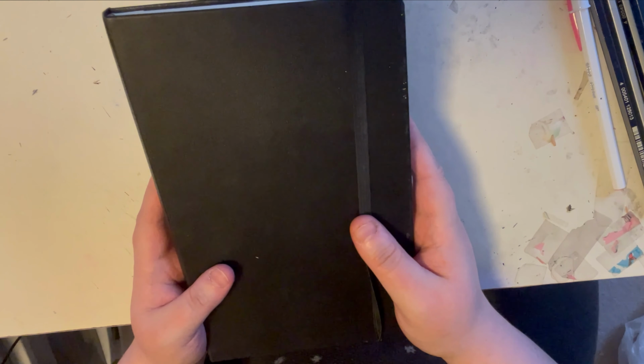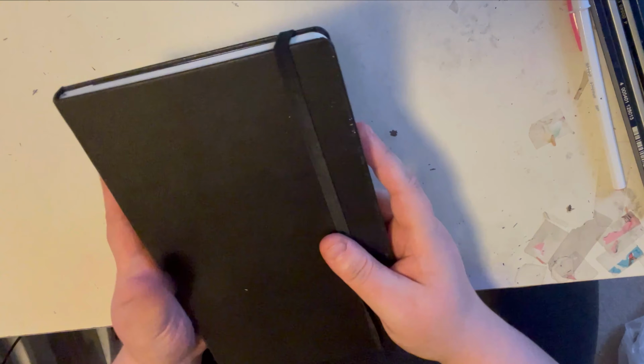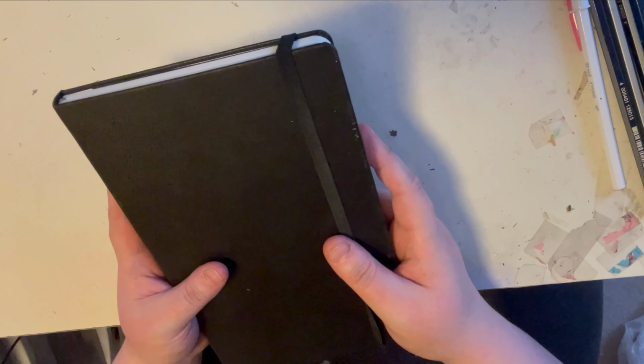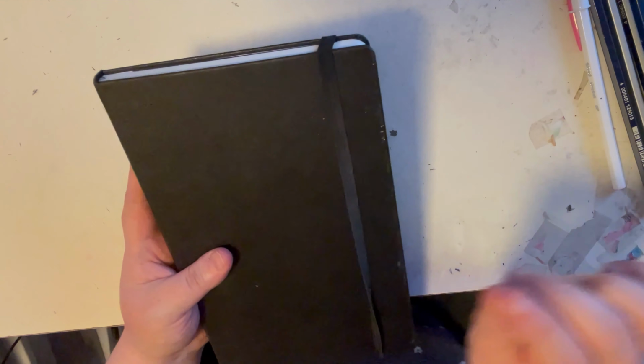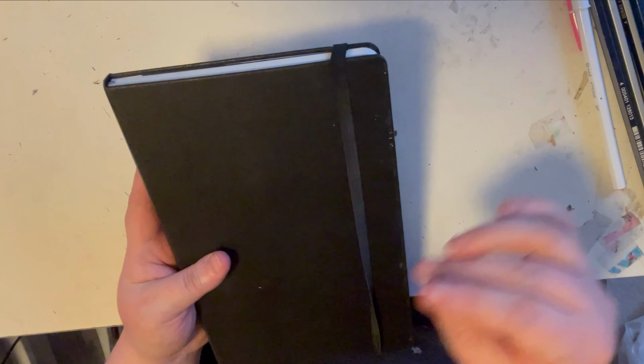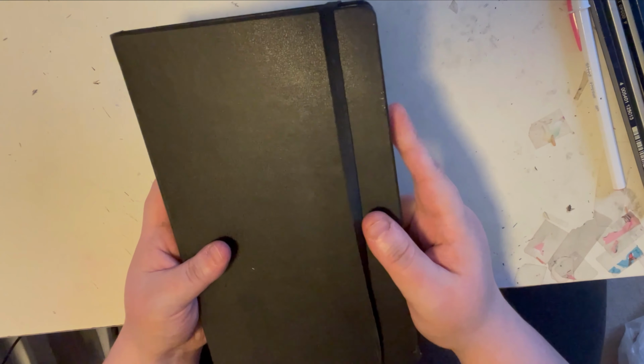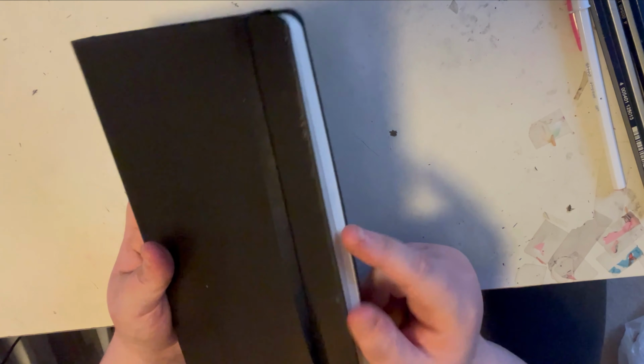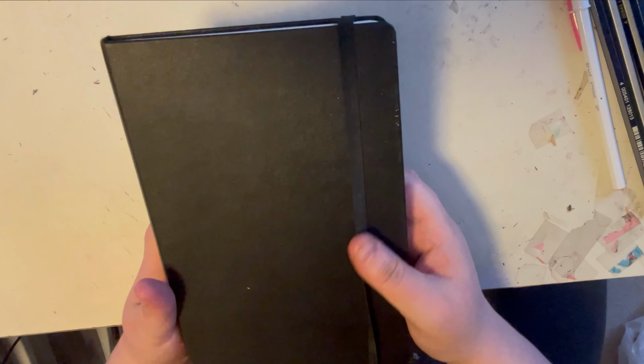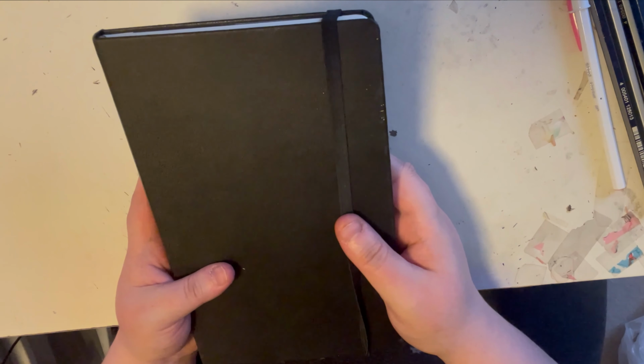By the way, in case you're curious what sketchbook I'm working on, it's a Moleskine plain notebook. The reason I say that is because sometimes Moleskines have that hard, or thick, paper, and this one's very thin paper. I can see through the pages.